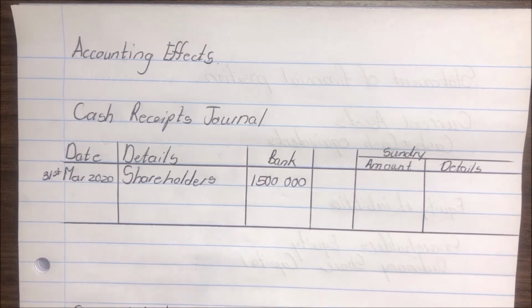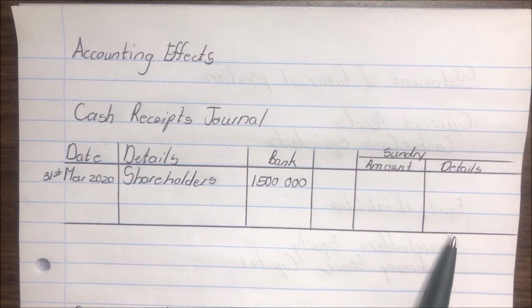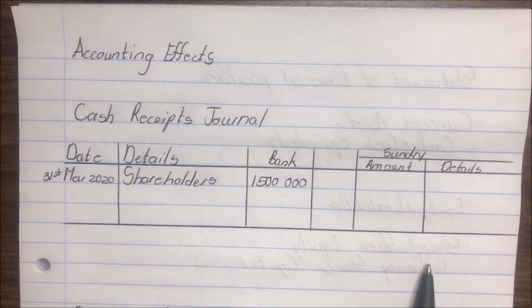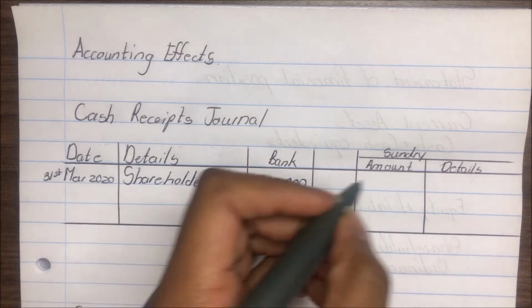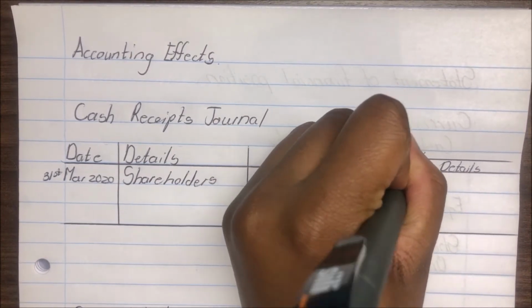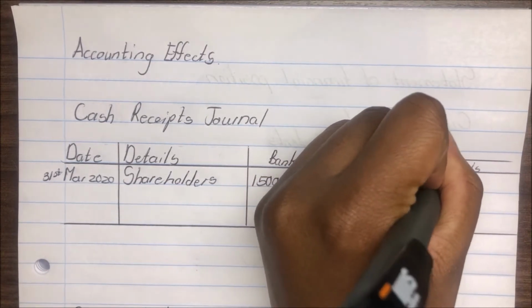Because ordinary share capital isn't an account we use every day, we will find it in the sundry accounts, and we have the same amount of 1.5 million, and under the details there would be ordinary share capital.